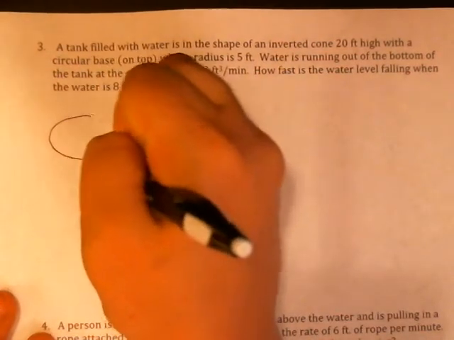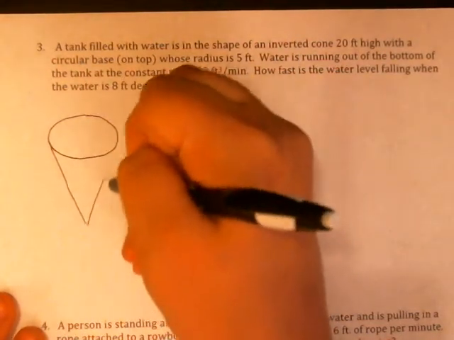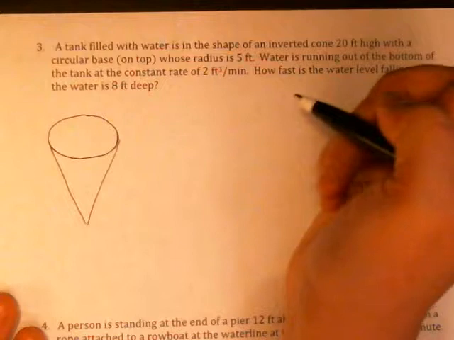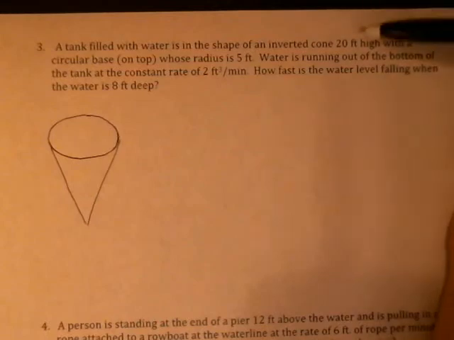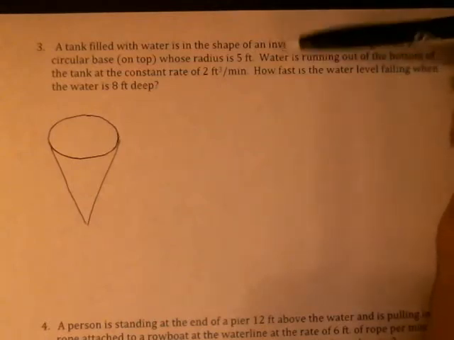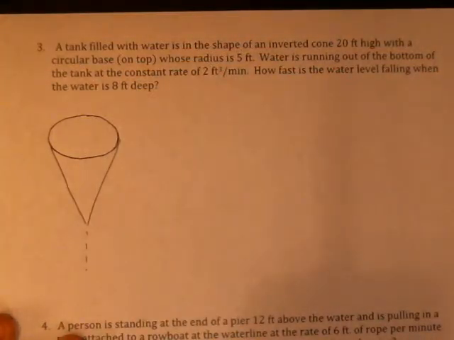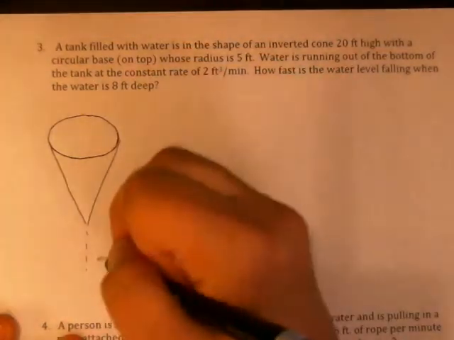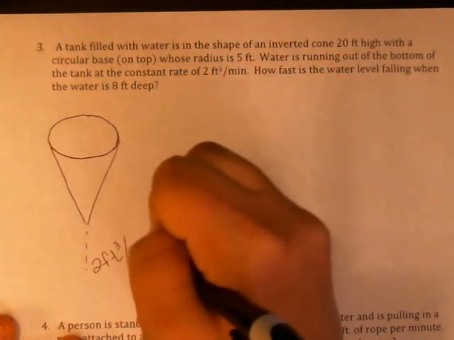Okay, so here's one again where a picture is helpful. So we have our cone. Let's read the rest of it, and then we can decide what's fixed and what's changing. Water is coming out of the bottom of the tank at a rate of 2 cubic feet per minute.